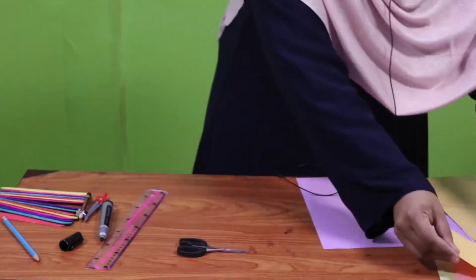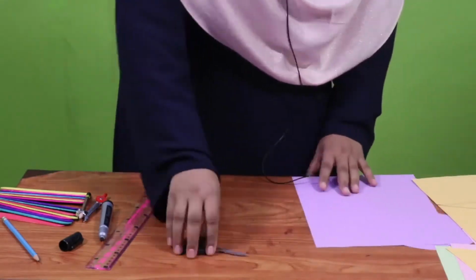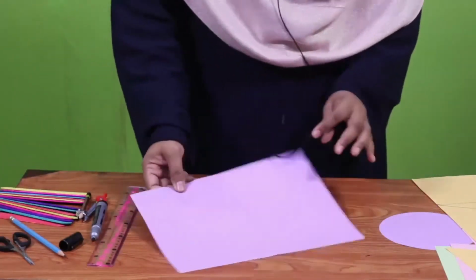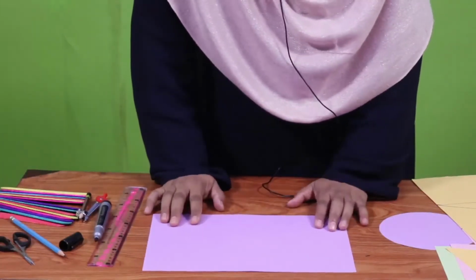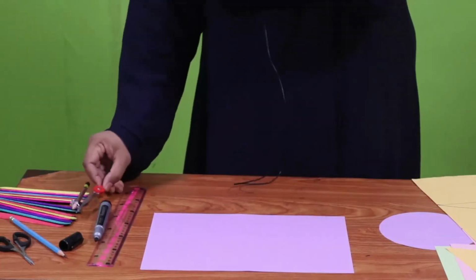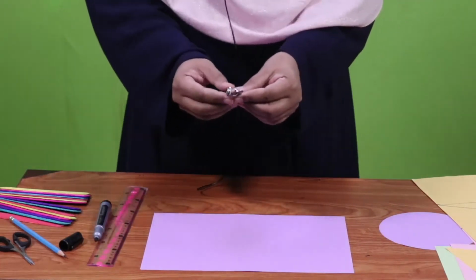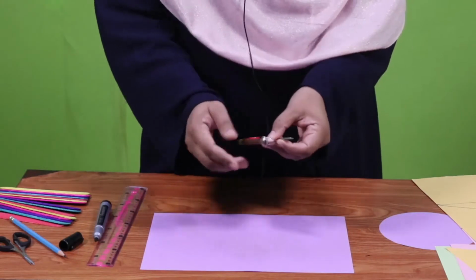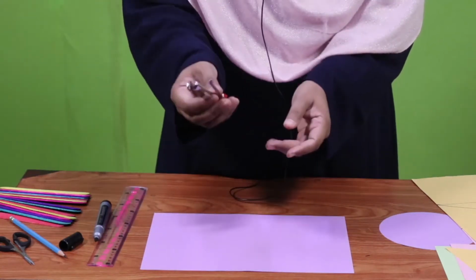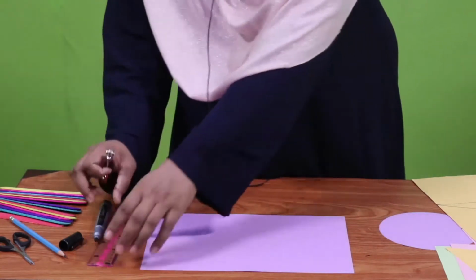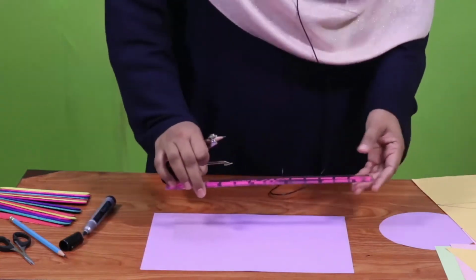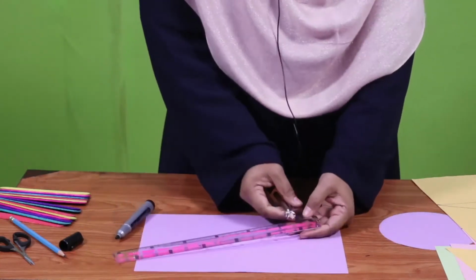So this is a triangle. Now it's the last shape which I'm going to teach you today, that is a circle. To draw a circle, I suggest you take a compass, or you may take any round shape, but it's better if you learn with a compass. All right, so I want to have a circle of 6 inches.